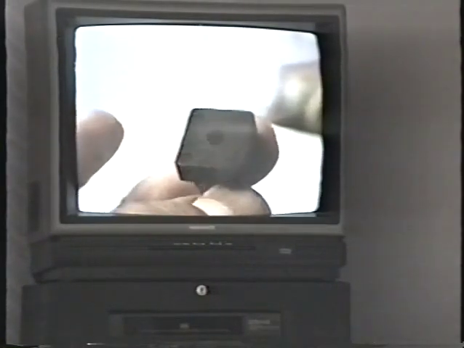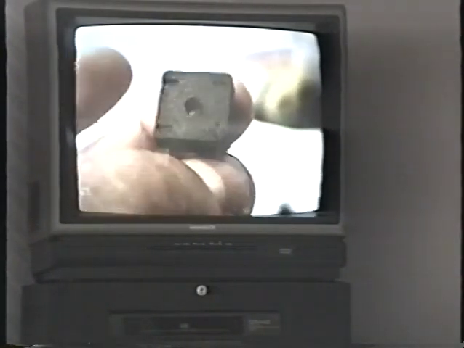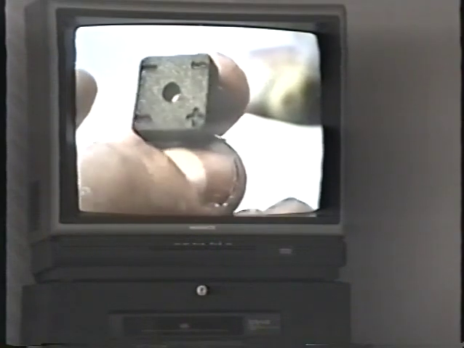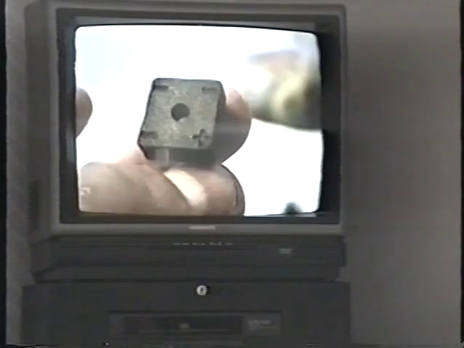Okay, if you look carefully, you can see the positive. See the little positive mark and the little squiggly AC lines? See that on the top of this bridge? Okay, the little squigglies mean AC, and then you see negative and positive.